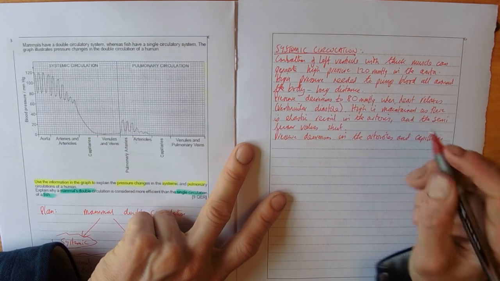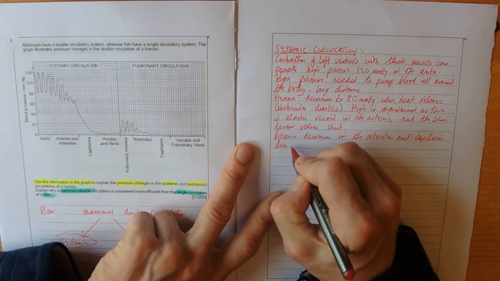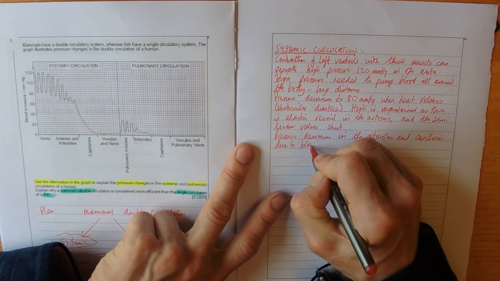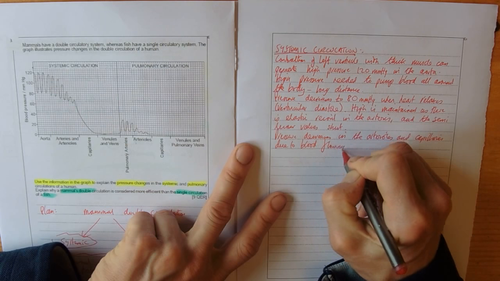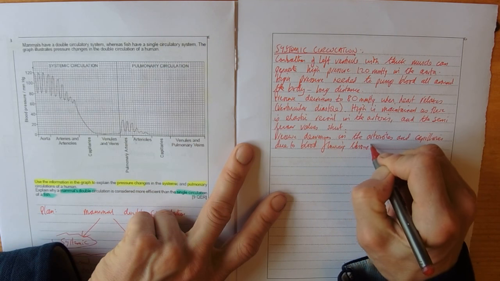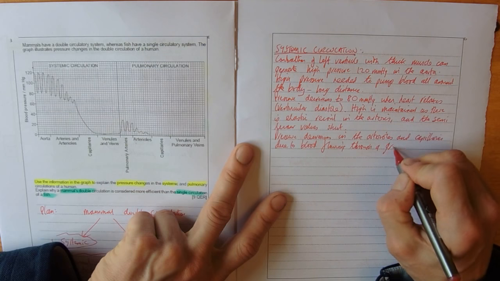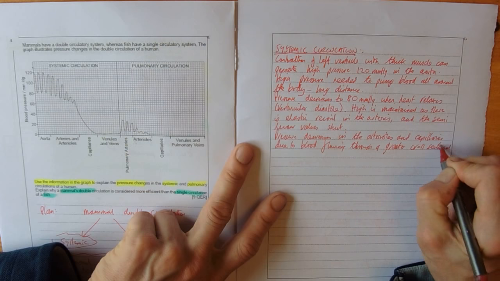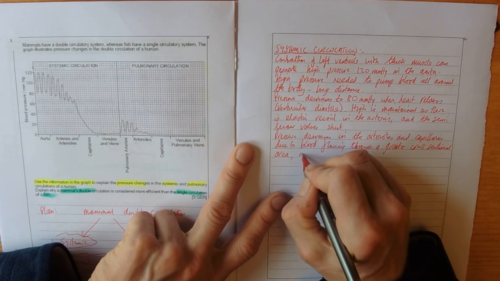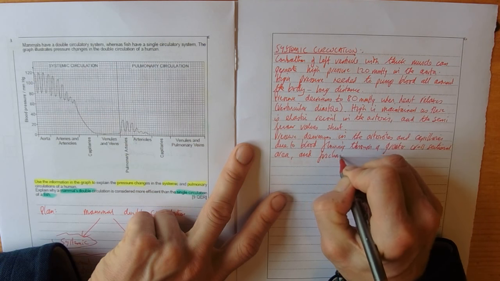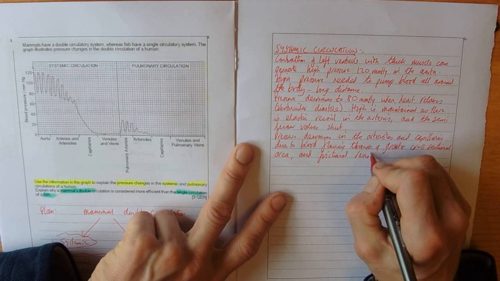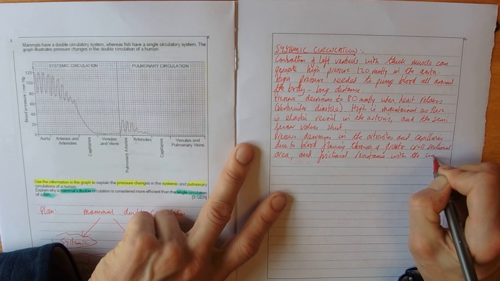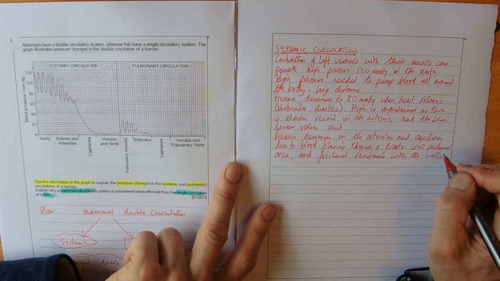So those are two main reasons, due to blood flowing through a greater cross-sectional area and frictional resistance with the walls.